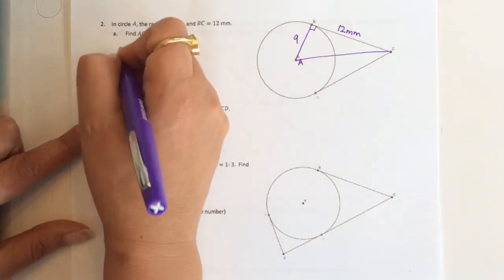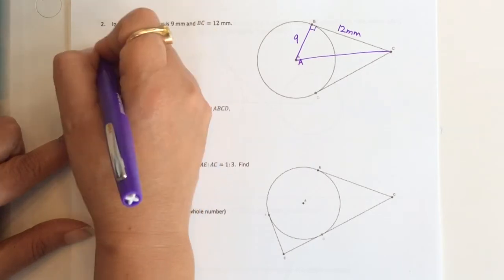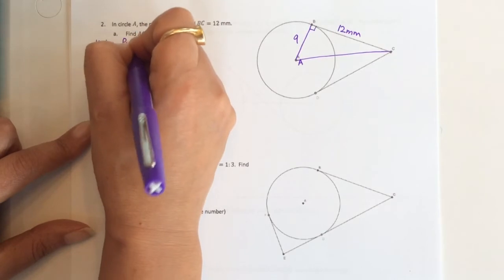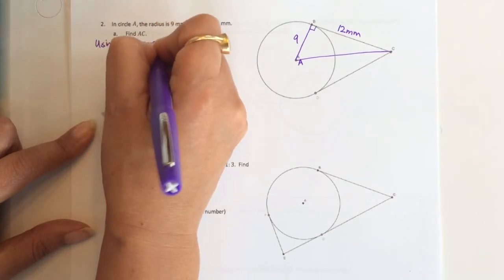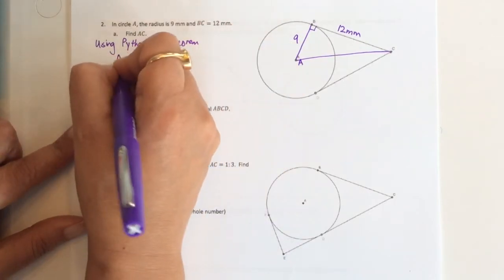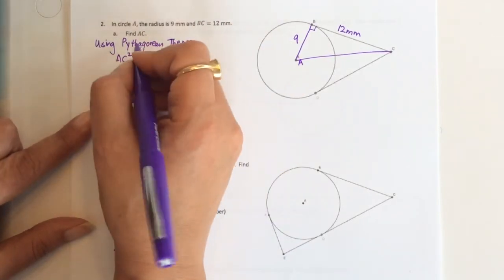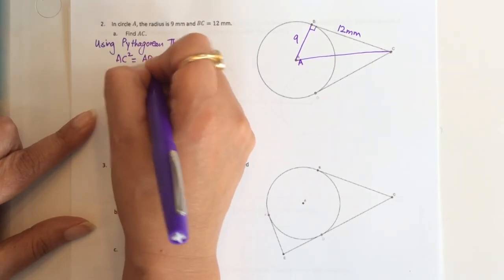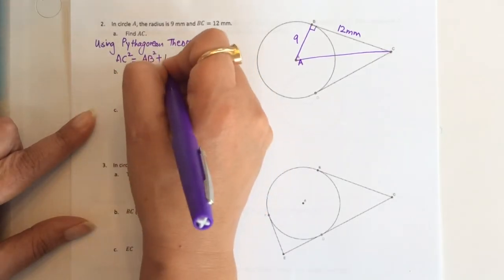Okay, when I found AC using the mother of all theorems, I can see that AC square will equal AB square plus BC square.